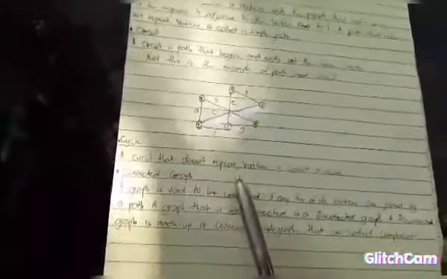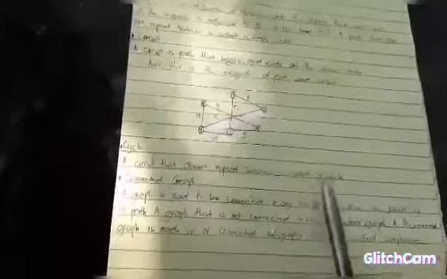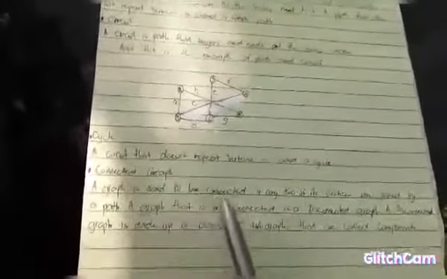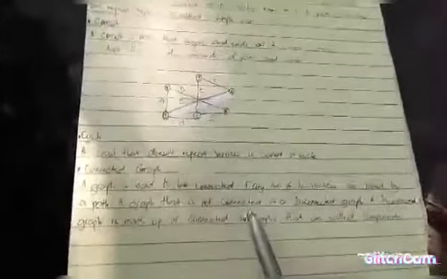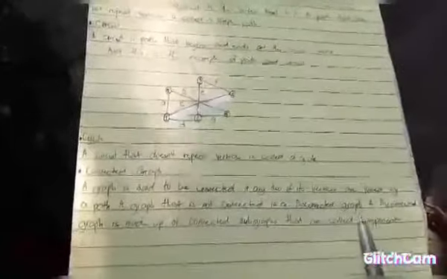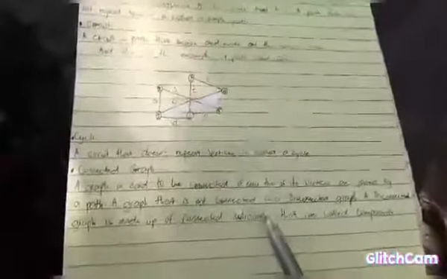Next is cycle. A circuit that doesn't repeat vertices is called a cycle. Next is connected graph. A graph is said to be connected if any two of its vertices are joined by a path. A graph that is not connected is a disconnected graph. A disconnected graph is made up of connected subgraphs that are called components.